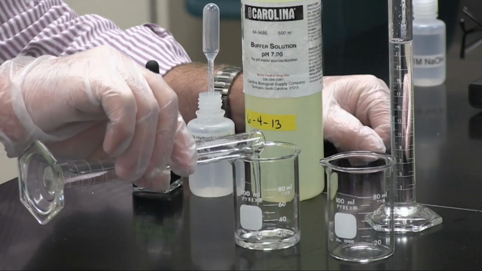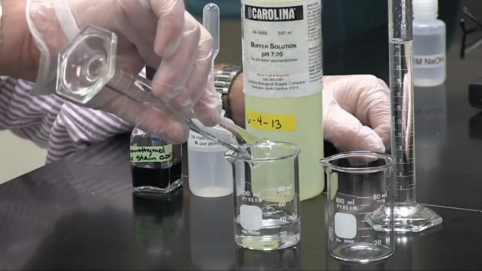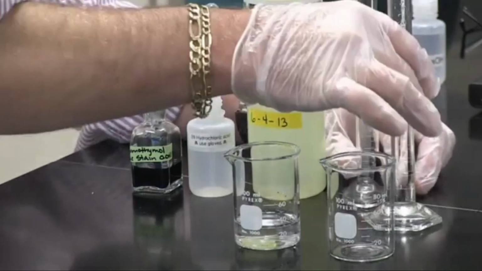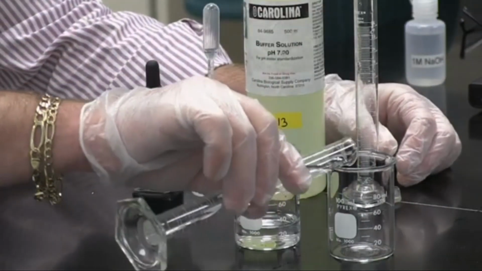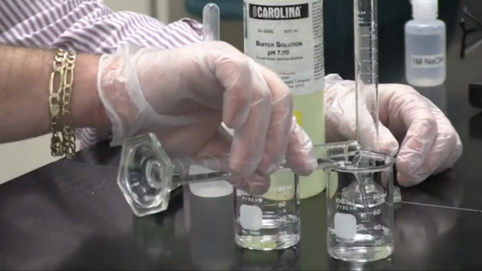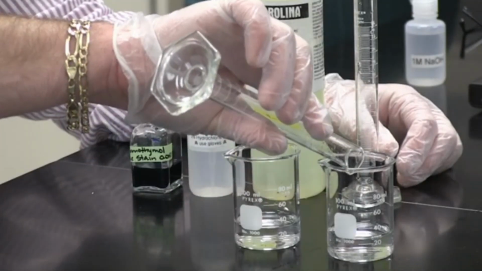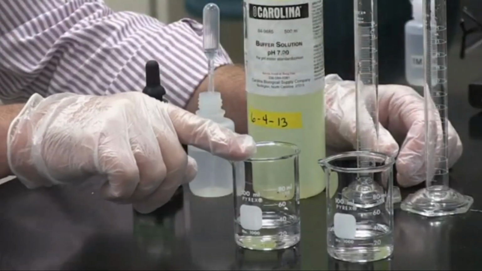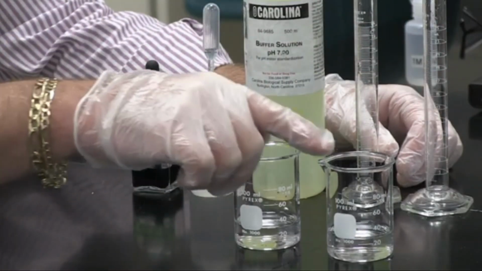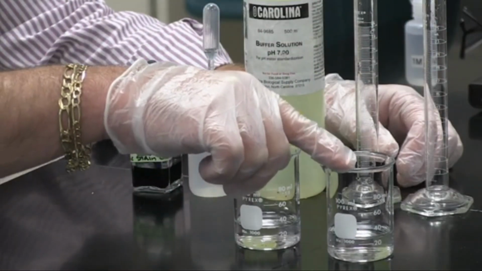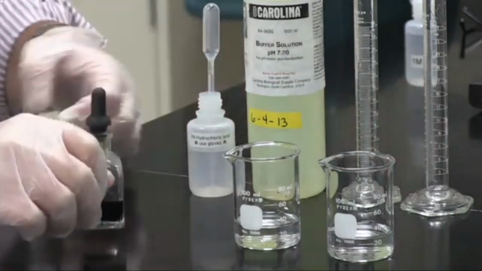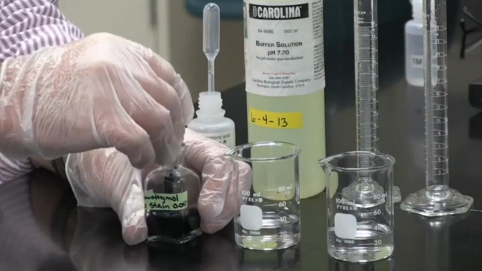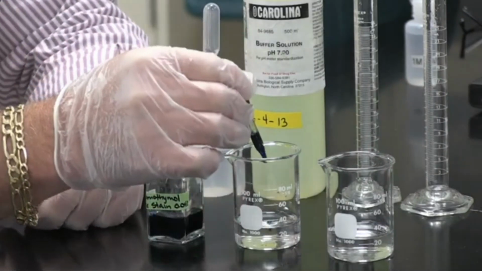So to start the demonstration, I'm going to pour 25 milliliters of pH 7 buffer solution into a beaker. And then I'm going to pour in 25 milliliters of water. So this beaker contains 25 milliliters of the pH 7 buffer solution. This beaker contains 25 milliliters of water.